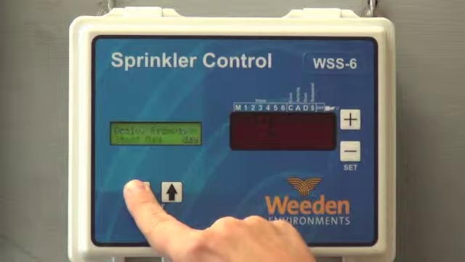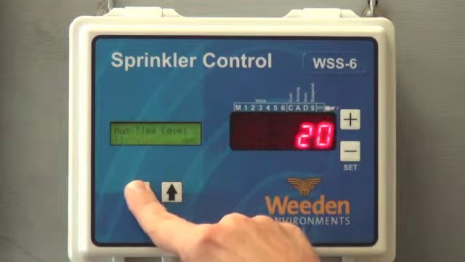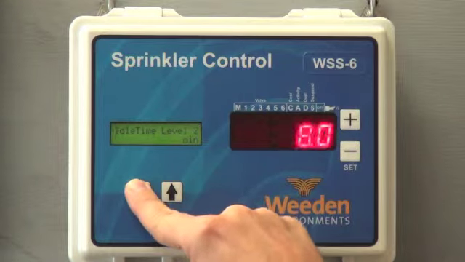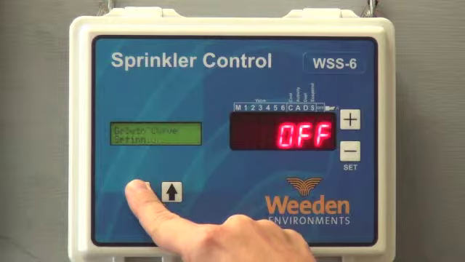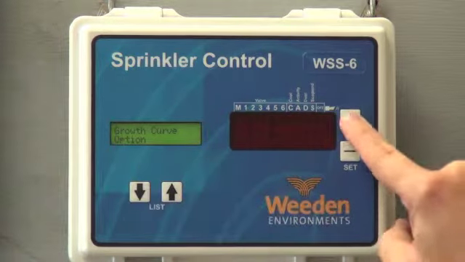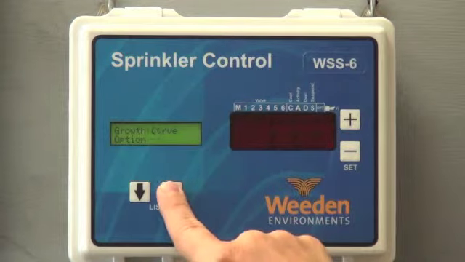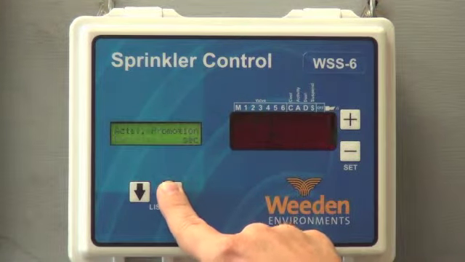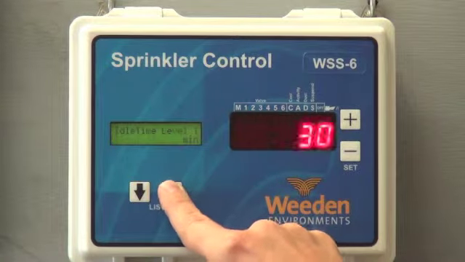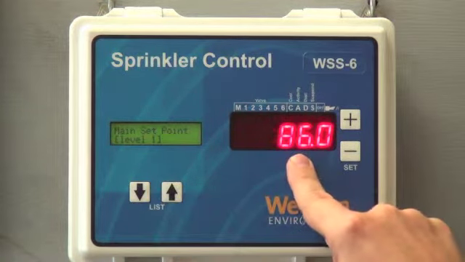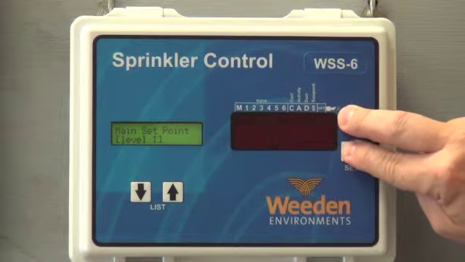We then go down to our set point. We then go down and turn on the growth curve. You'll see it here in just a second. Okay, it says growth curve option is off. Let's turn it on. Now we go back up using the up arrow and we go to the set point. Okay, the main set point is 86 degrees. We hold the plus minus for 2 seconds.